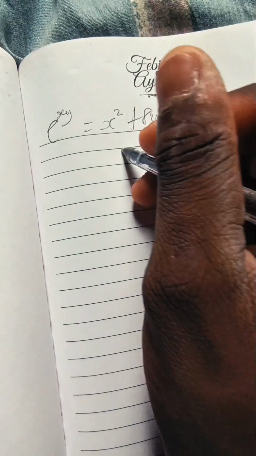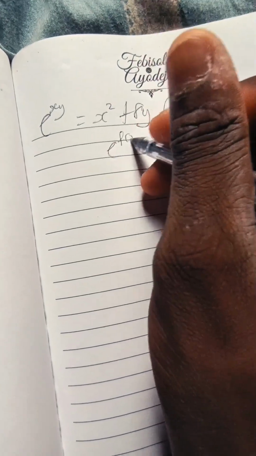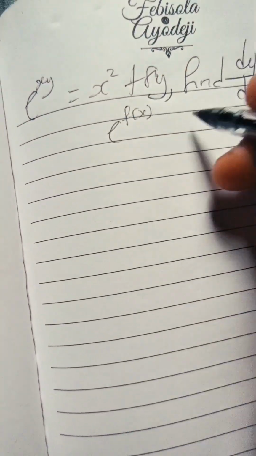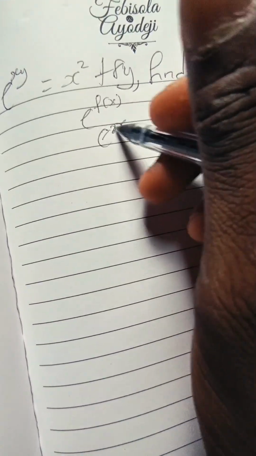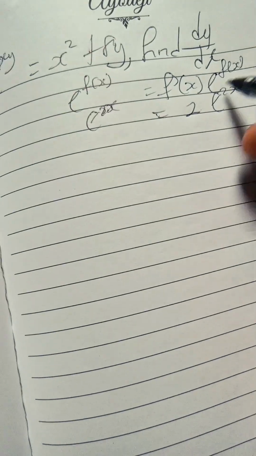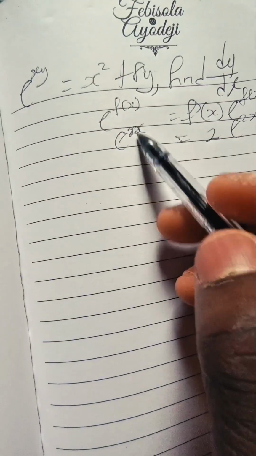So let's go. If you have a function e to the f of x, the derivative of this function is just going to be f prime of x multiplied by e to the f of x. That means you just differentiate what's on top, then multiply by the original function. For instance, e to the 2x. If you differentiate 2x, you're just going to have 2. So the answer is just going to be 2 times e to the 2x. That's how I differentiate any exponential function.